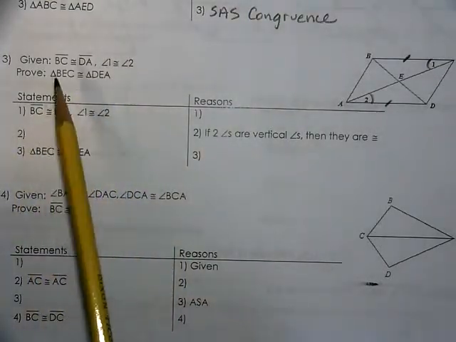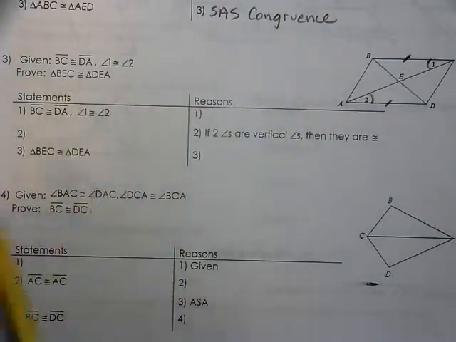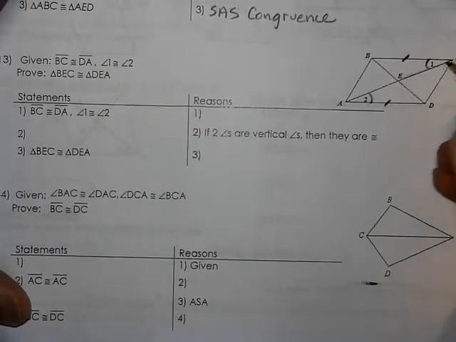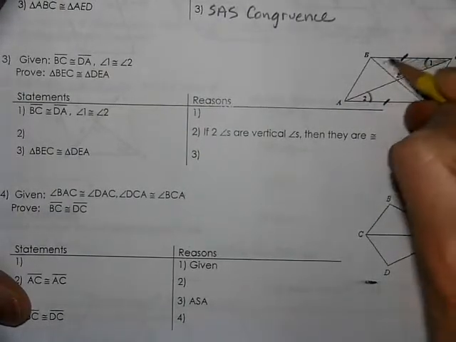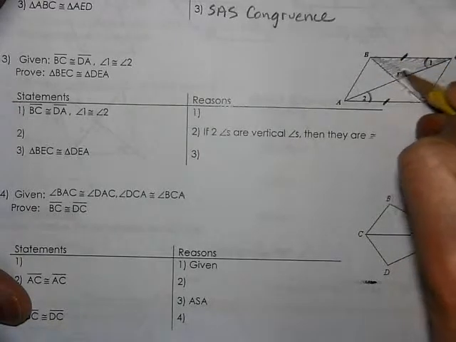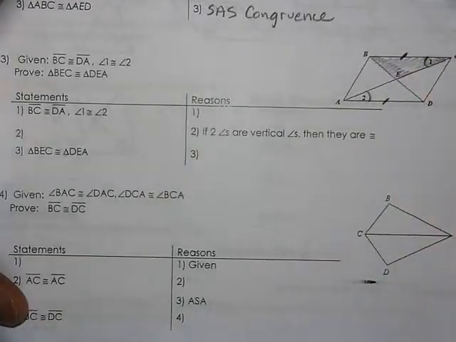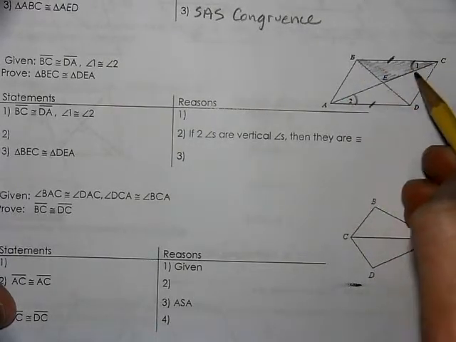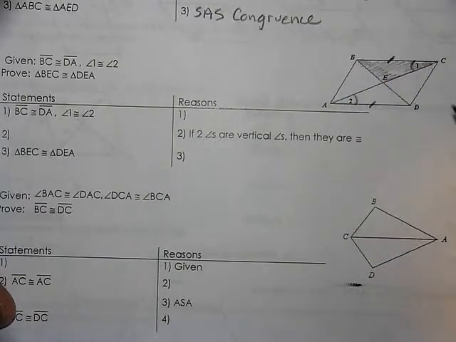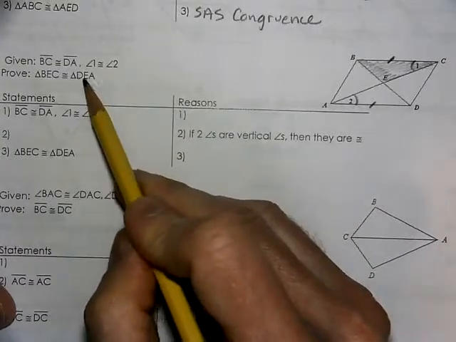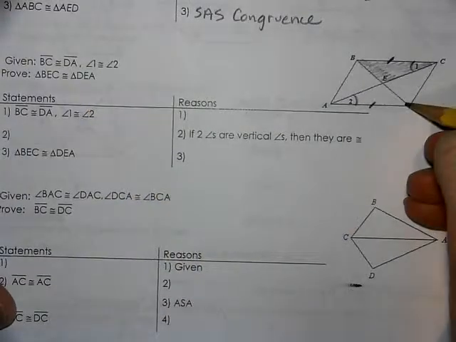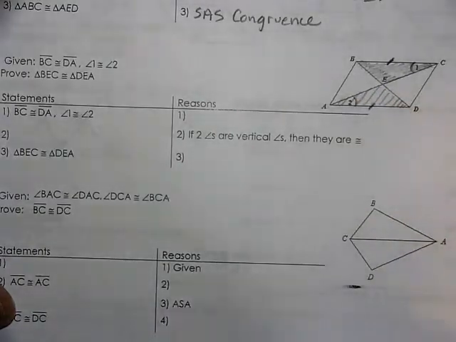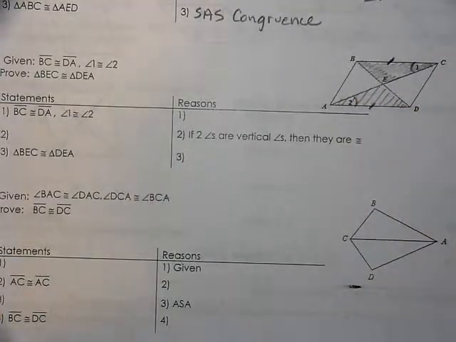I need to specifically see which triangles I'm referring to. BEC happens to be this one. Okay, so that's telling us we don't have to look at the big triangle. We're just looking for that top triangle. And then DEA happens to be this other one. That's the other triangle we're looking at.